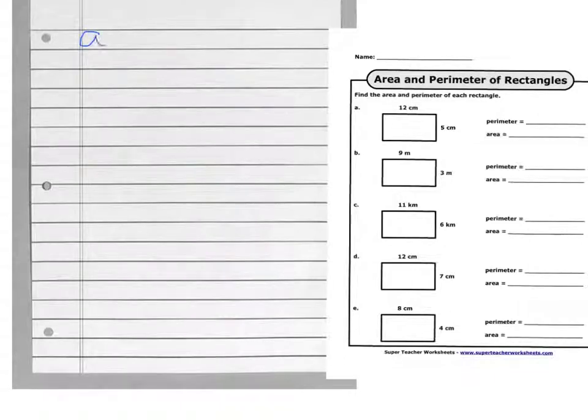The first one is going to be A. And you're going to be finding the perimeter and the area for A, for B, for C, for D, and for E. Stop the video now, find the area and the perimeter for each of these rectangles, and when you're ready to check your answers, press play to continue.